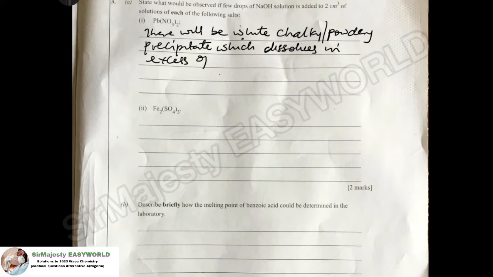The white chalky or white powdery precipitate, which dissolves in excess of NaOH. Simple.